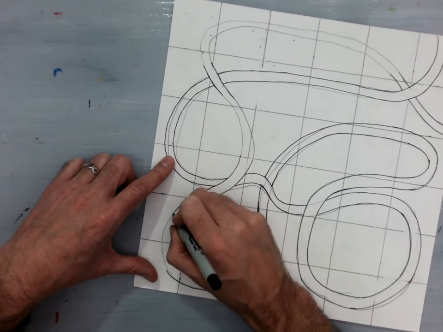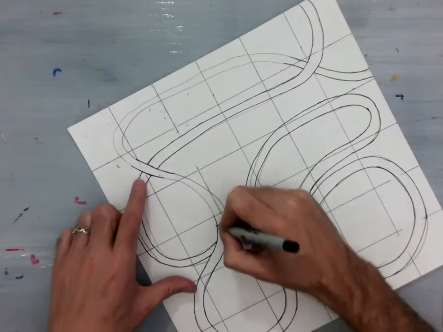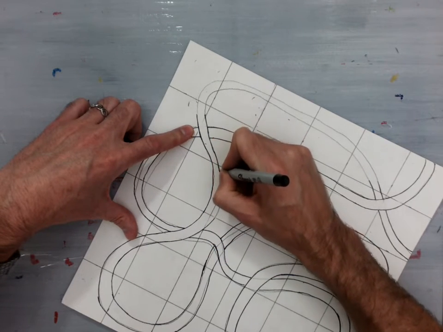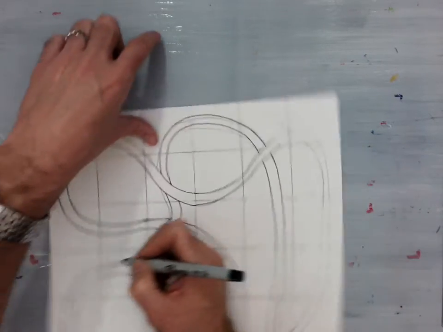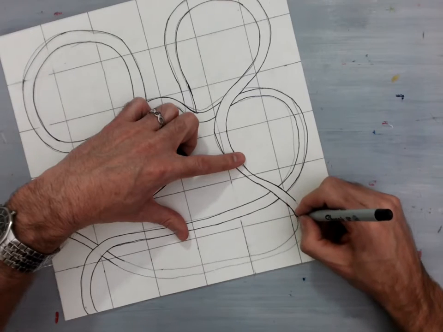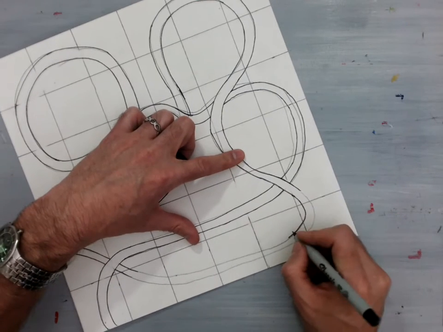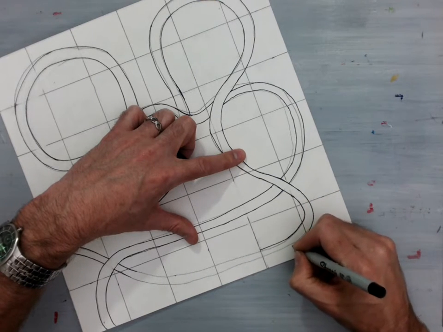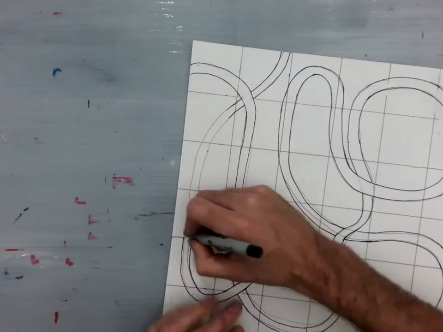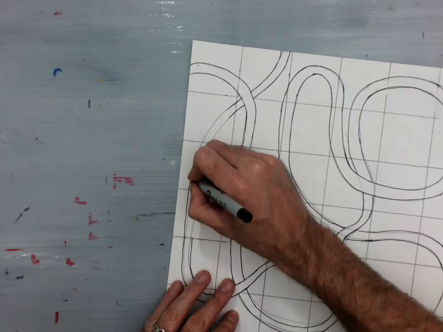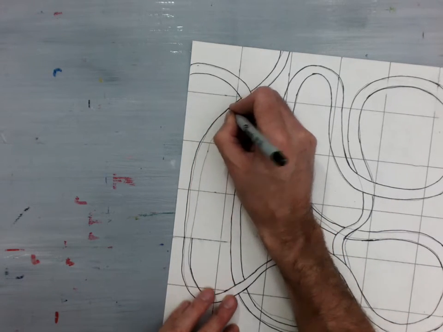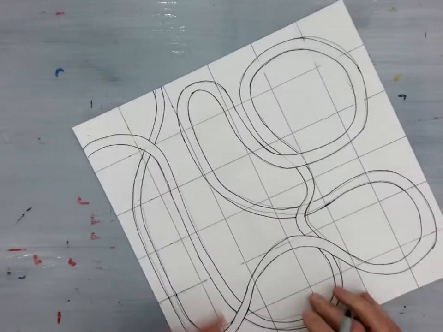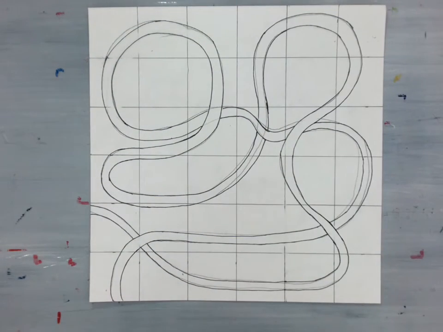Again, this line should be bringing a sense of unity to your overall picture. Okay, so there's my finished string.